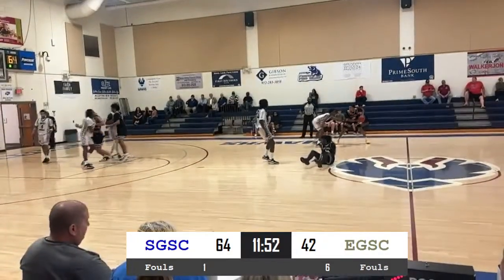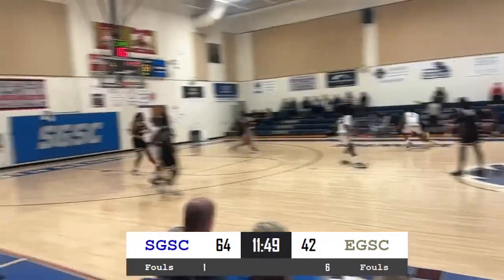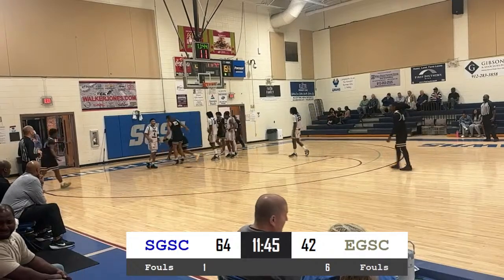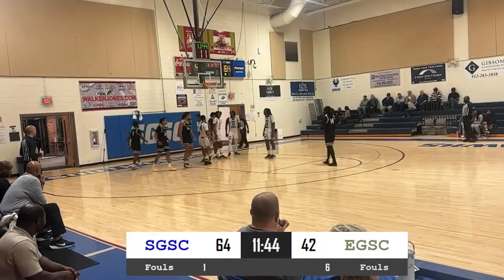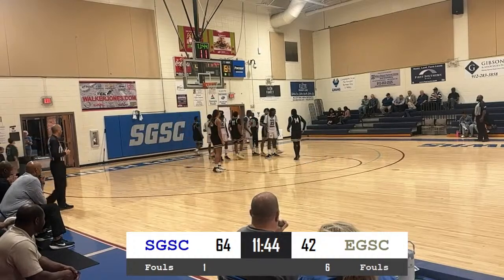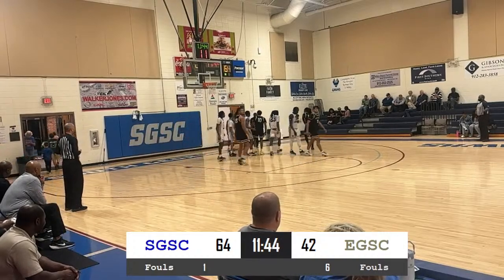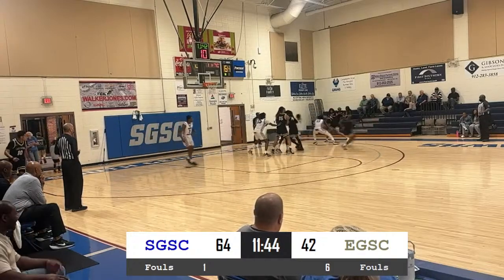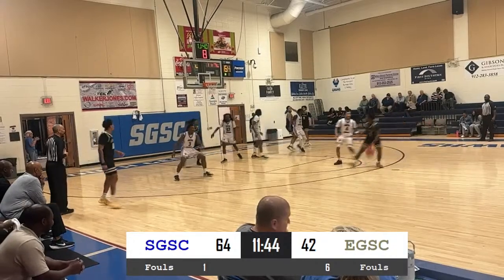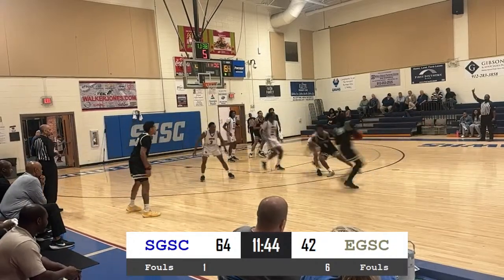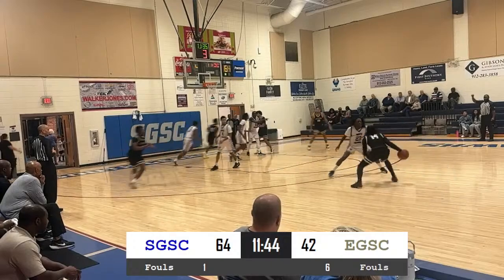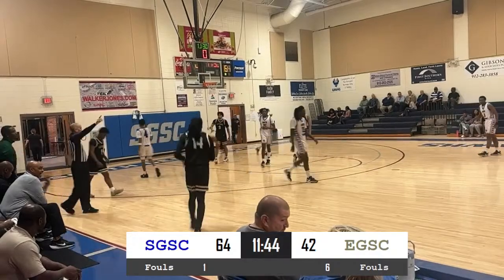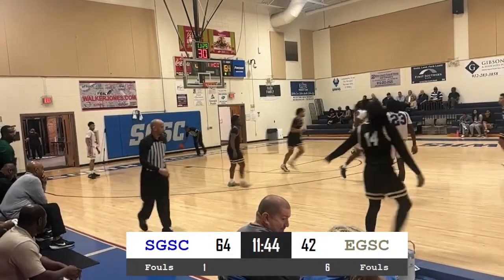Inbound here to Gallman. Bobcats drive. It's blocked by White, out of bounds. Last touch by South Georgia State. Ball up to Grant. 3 on the shot clock. Shot clock violation called here against East Georgia.